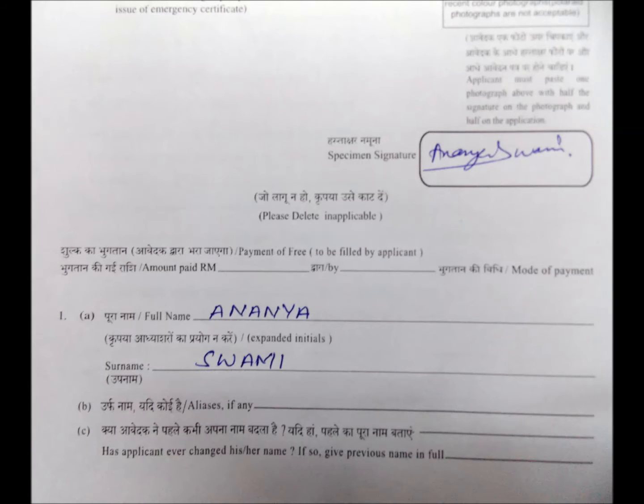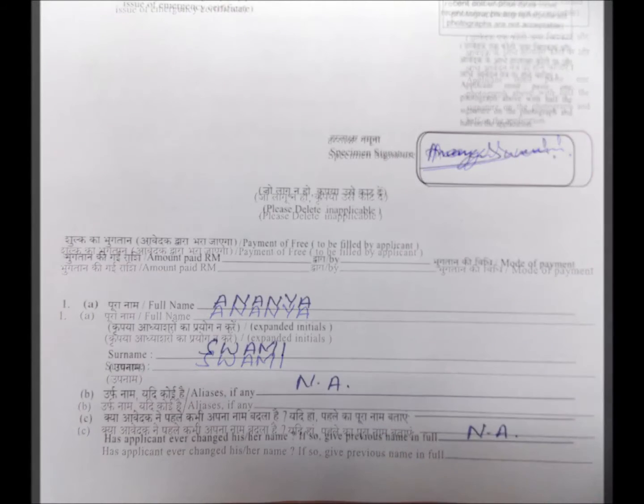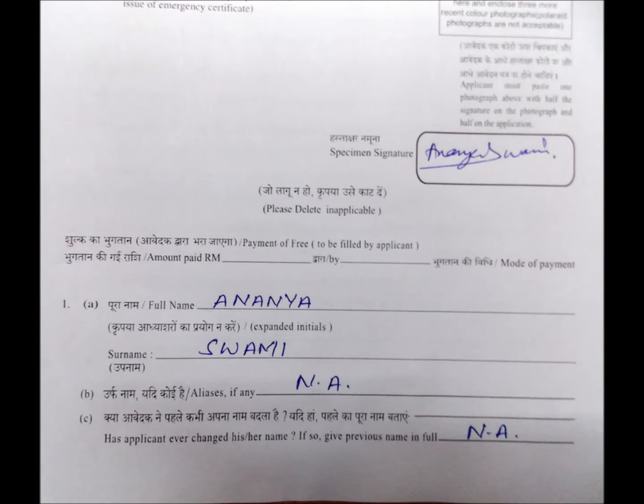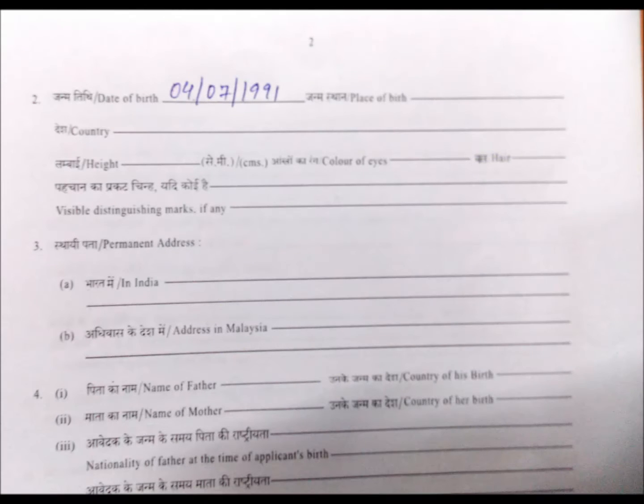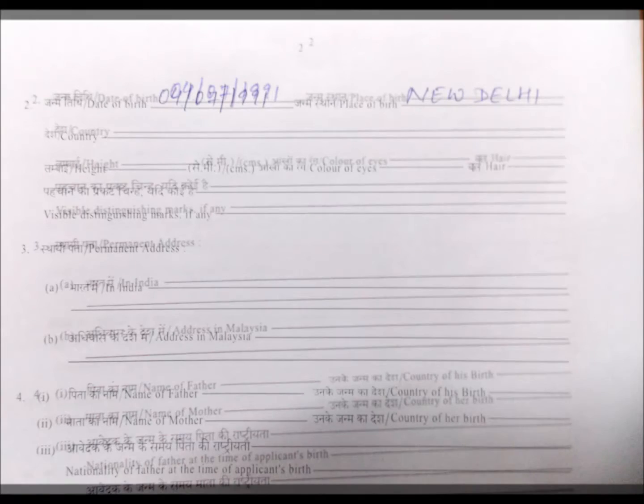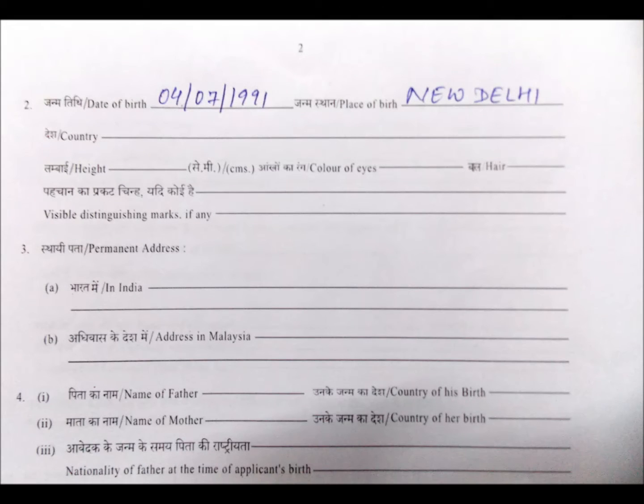Type your surname, which is your family name. In point number 1C, just to give you an example, if you have been married and you don't have the same name now, you need to write the new name. In point number 2, you have to mention the date first, then month, and then year. The year should be in full, followed by the city or town or village where you were born.